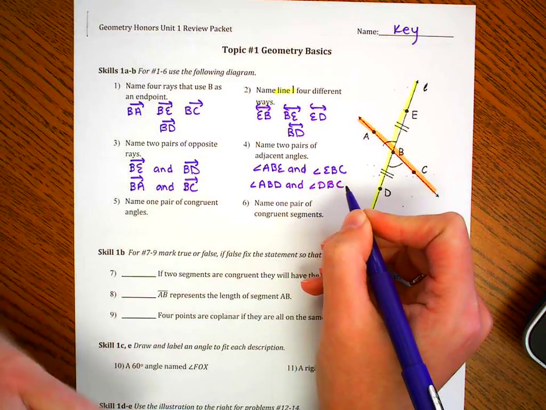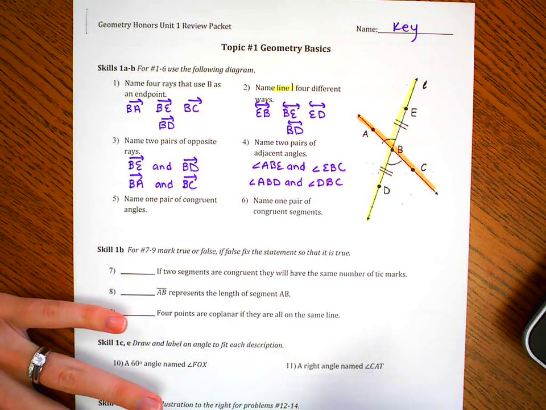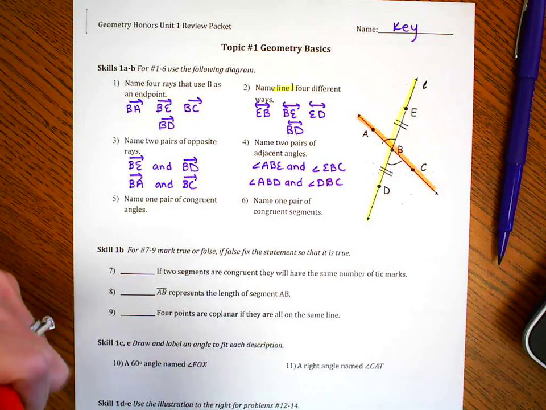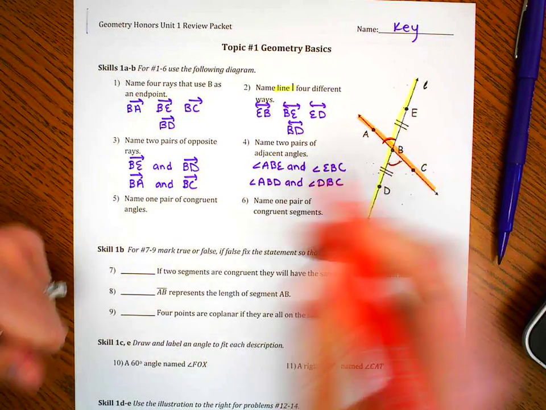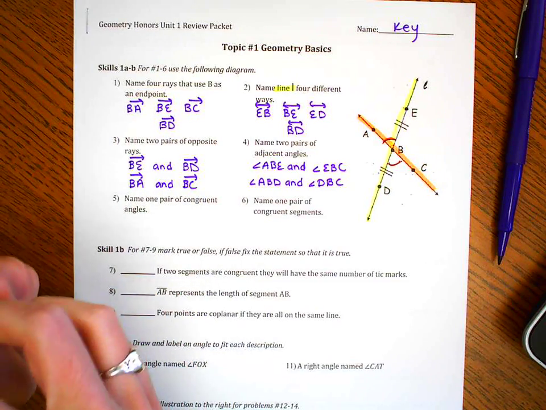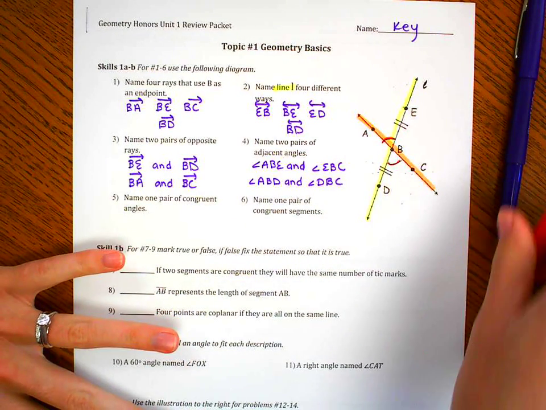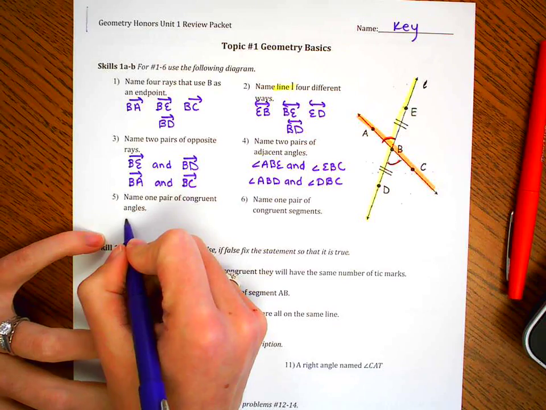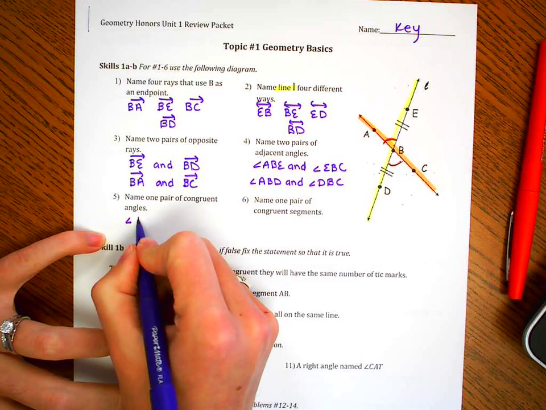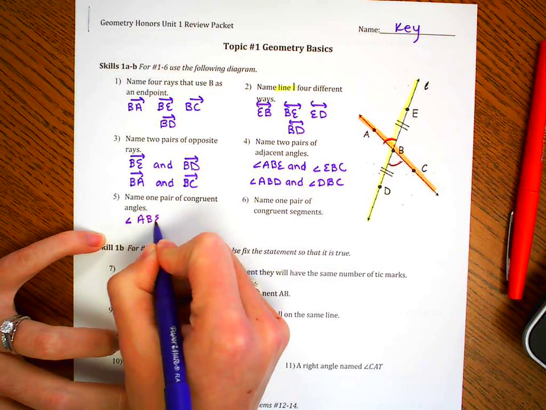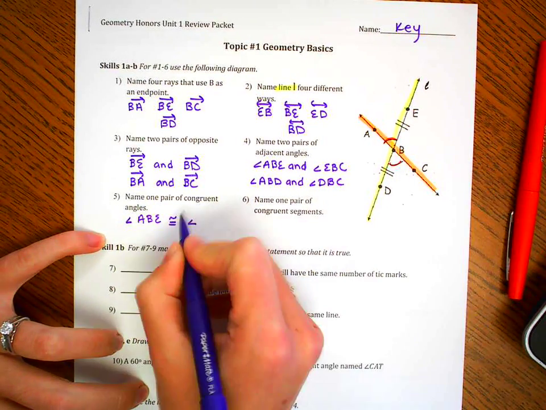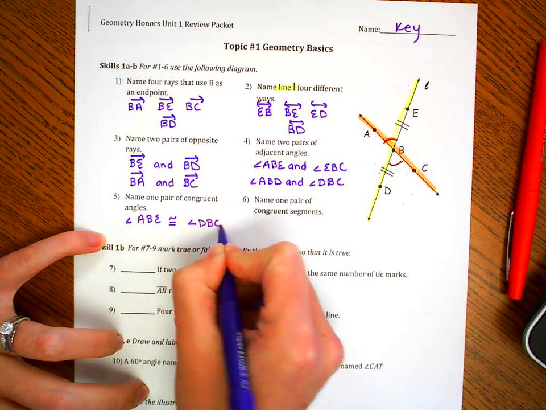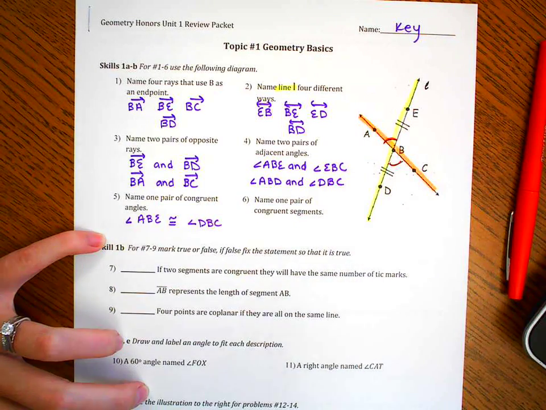Good. Okay, 1 pair of congruent angles. Well, if you look in the picture, you'll notice they've already marked a pair of congruent angles for us, this and this. Since they both have 1 arc, it means they're the same size, and we know that these 2 are congruent because they're vertical angles, so let's name that pair. So angle ABE is congruent to angle DBC. And we know that because they're marked that way and also because they're vertical angles.